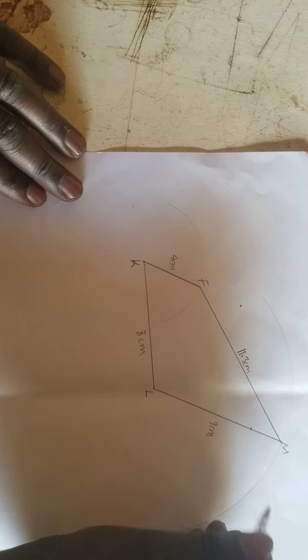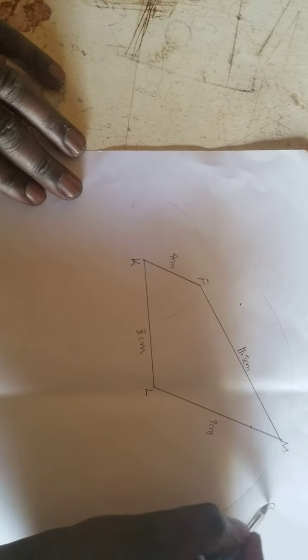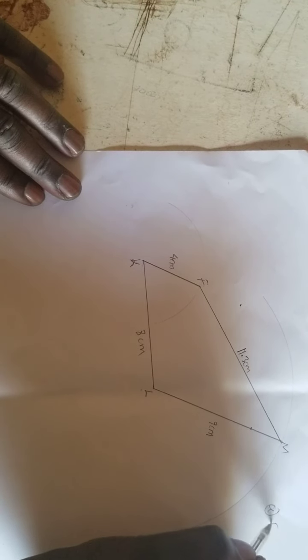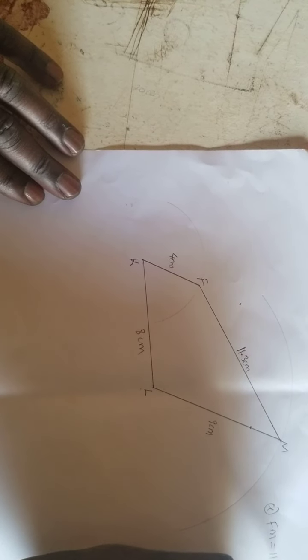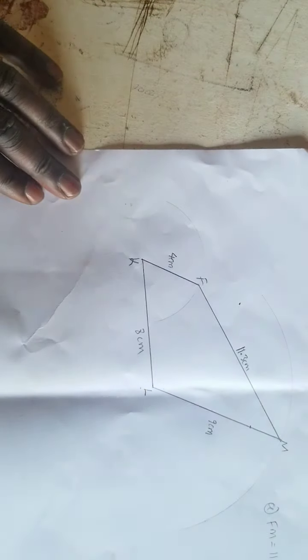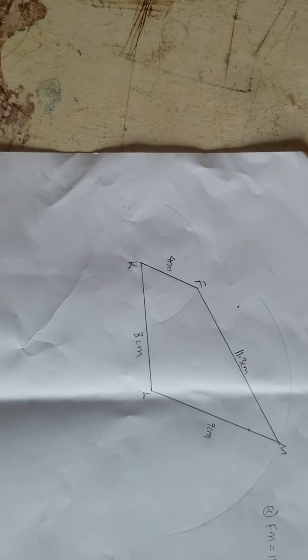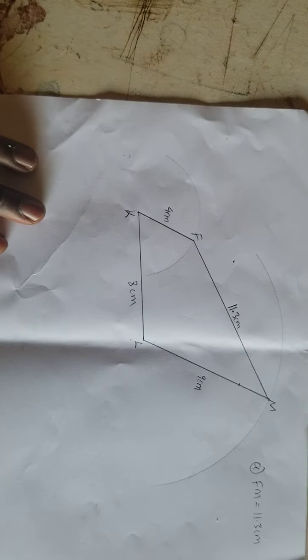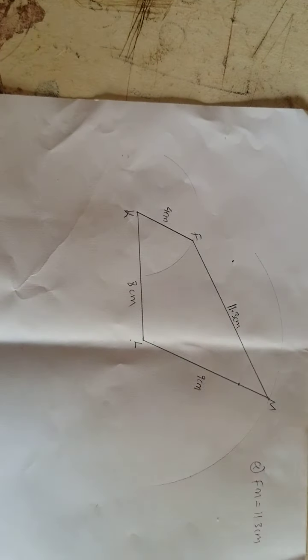So this is part of A. FM is 11.3 centimeters. That's it. Okay, there, 11.3.